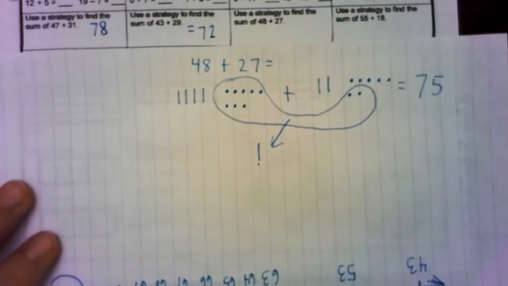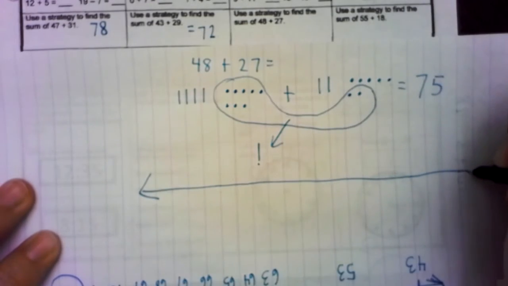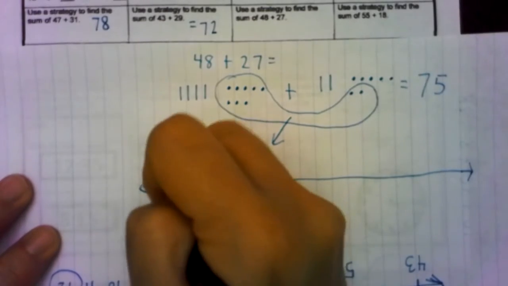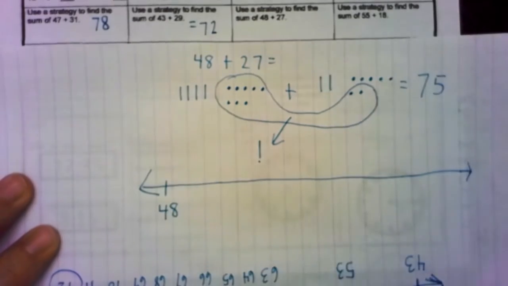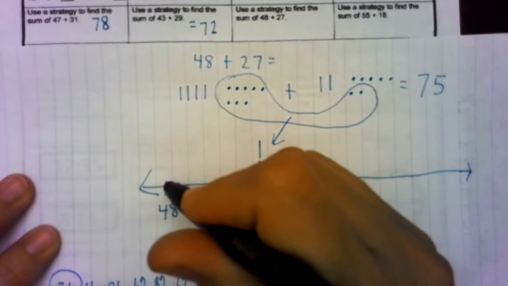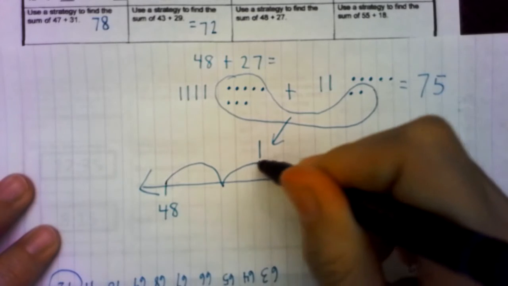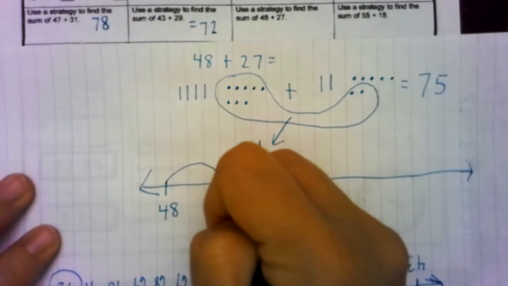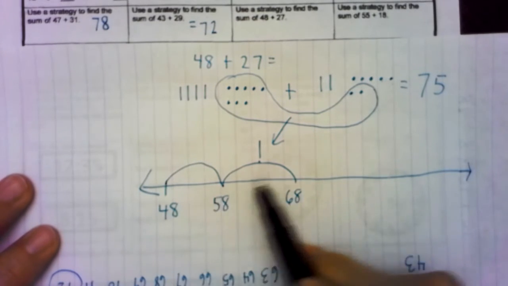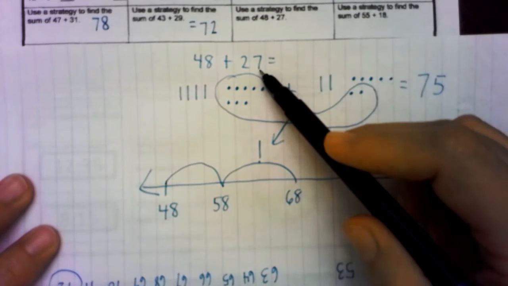Okay, if I did that on a number line, if that was a strategy that I wanted to use, I would start with my 48. I would jump up 2 10s and 7 1s. So let me do my 10s first. 48, 58, 68. Okay, I jumped up my 2 10s, but I'm not finished yet because remember, I have to go up 27.